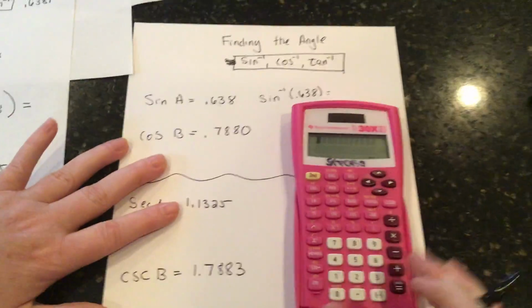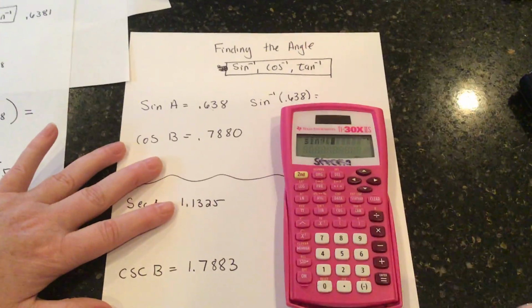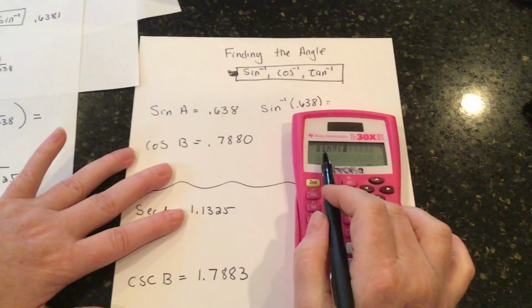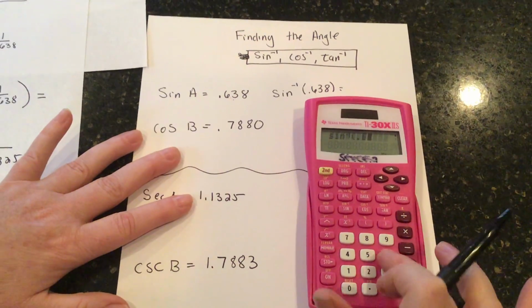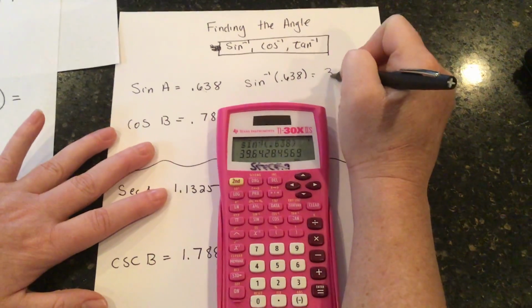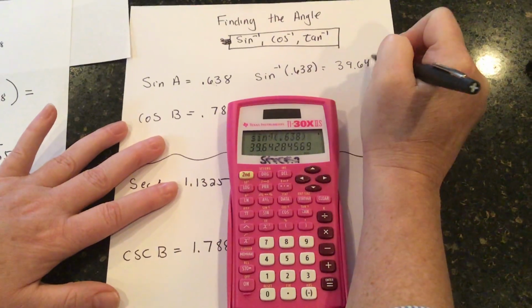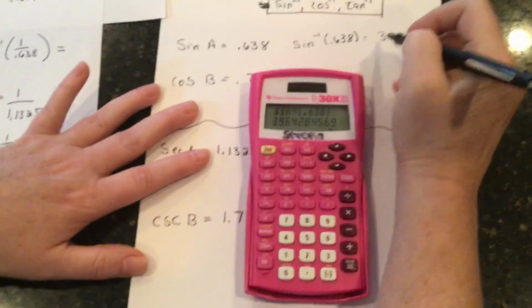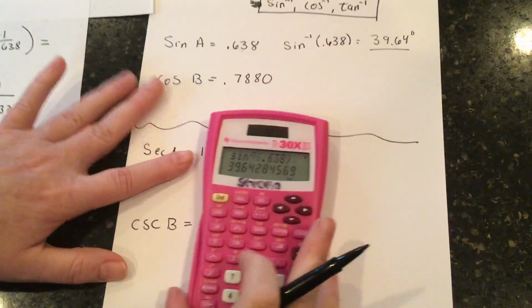So on my calculator, I'm going to hit second sine. That gives me the sine to the -1. And I'm going to hit 0.638. And I'm going to round it. That's about 39.64 degree angle. So angle A is equal to 39.64.